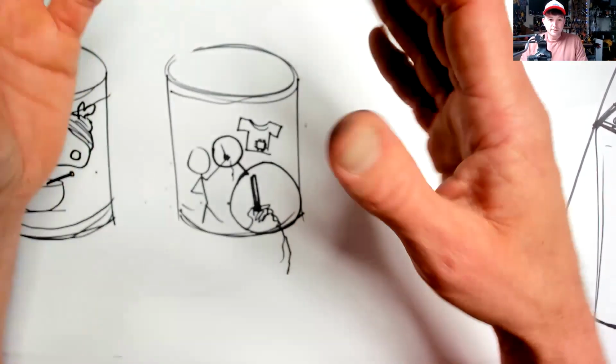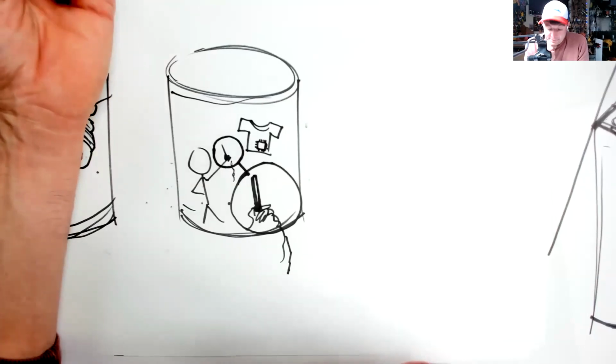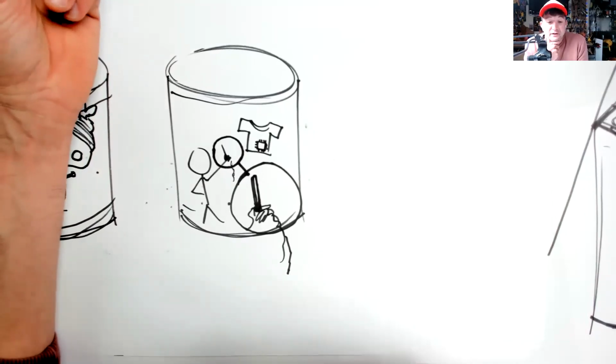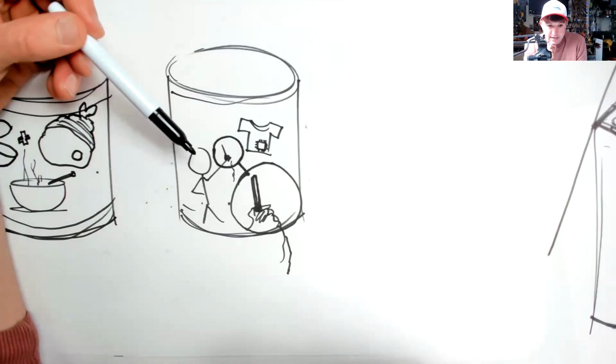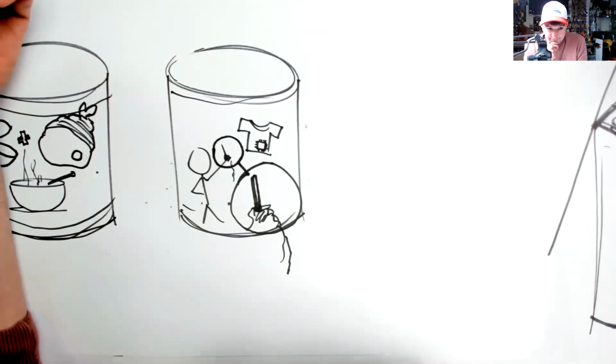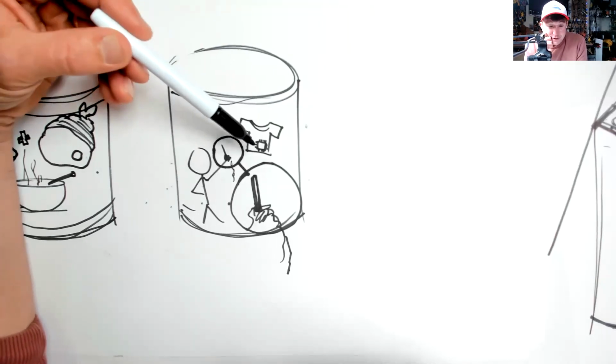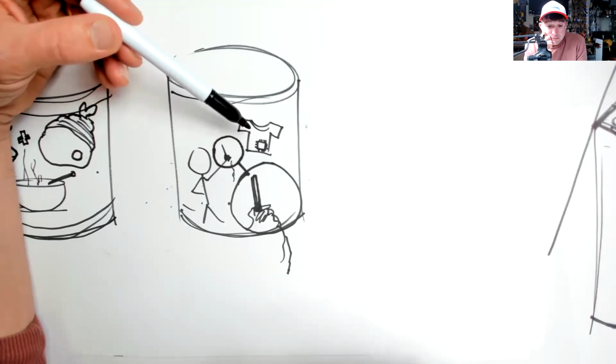What kind of soup do I got here? You want a hint? That's me. I'm holding a needle and thread, and I'm doing something to fix this shirt that was ripped.